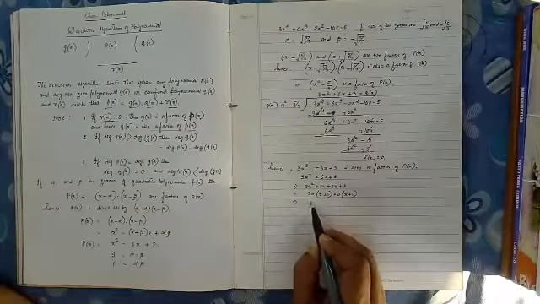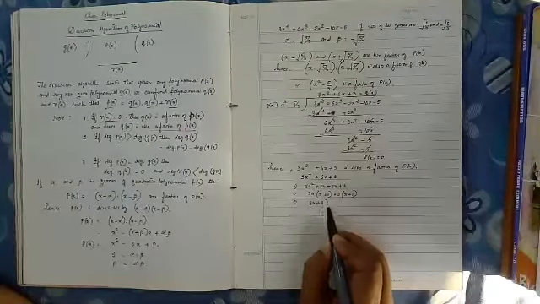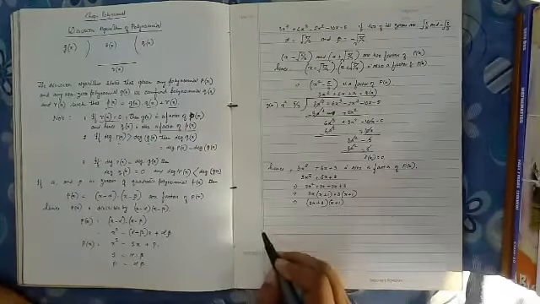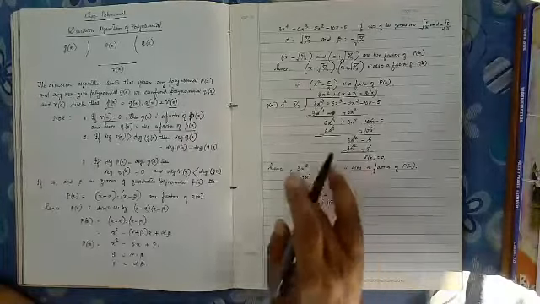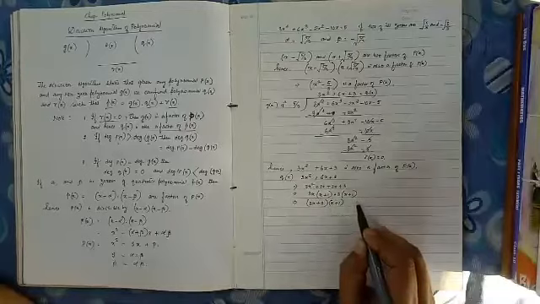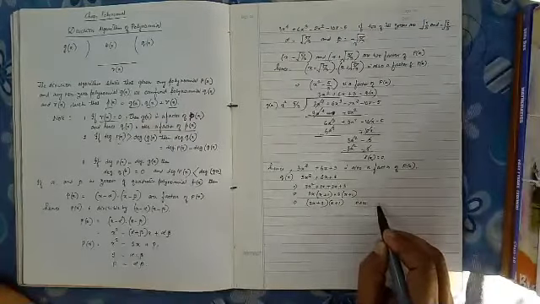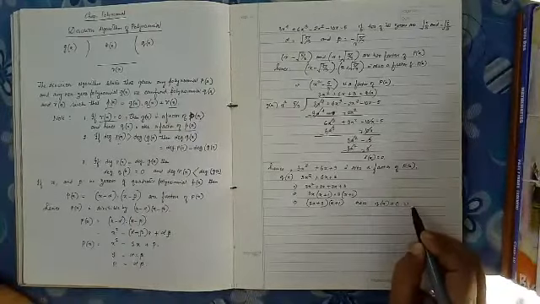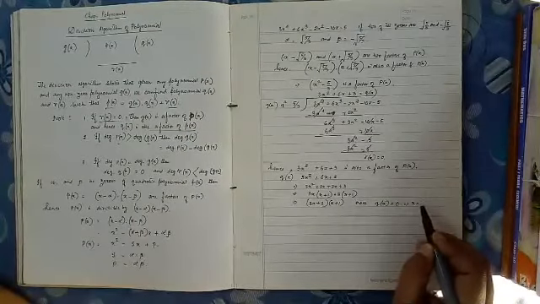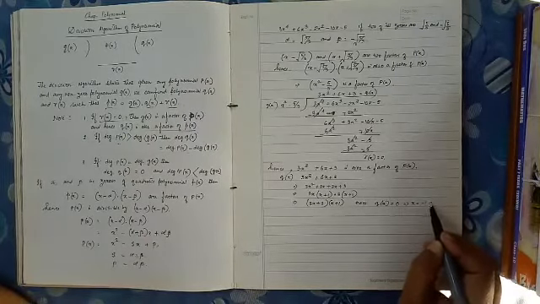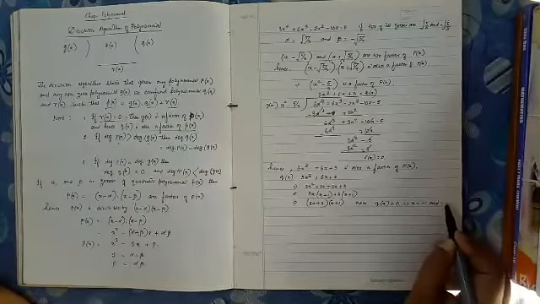So the factors are 3x plus 3 and x plus 1. So this is actually q of x. Now q of x is equal to 0 implies x is equal to minus 1 and minus 1.